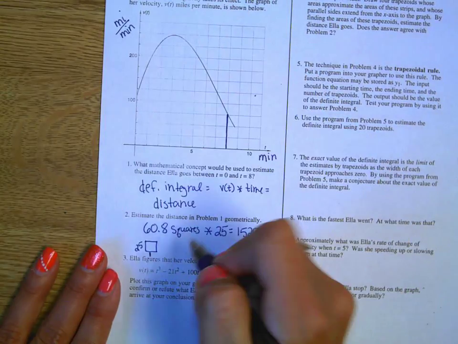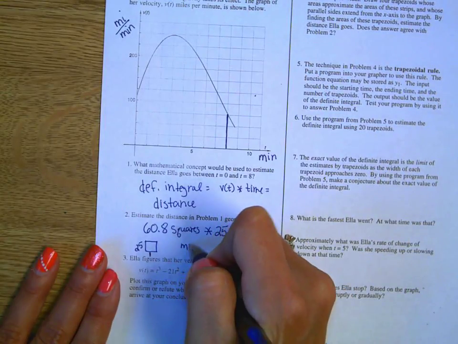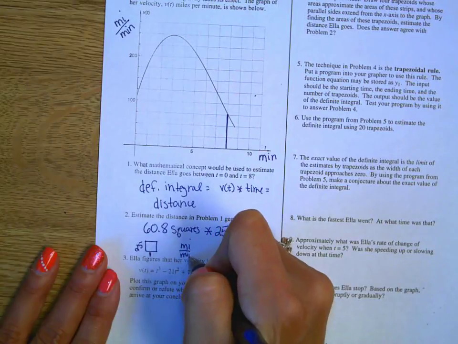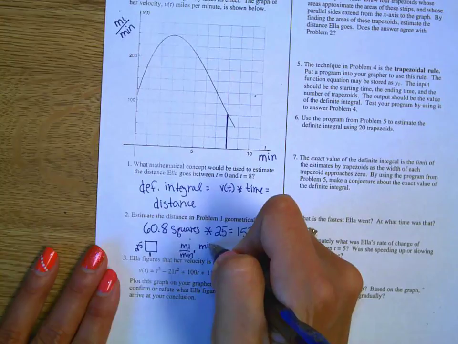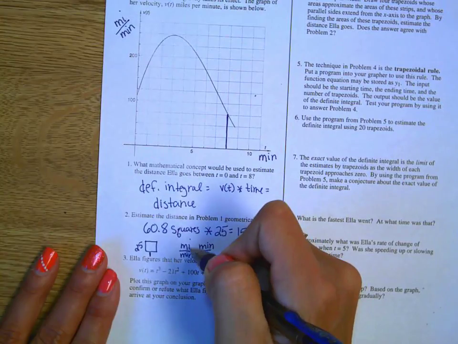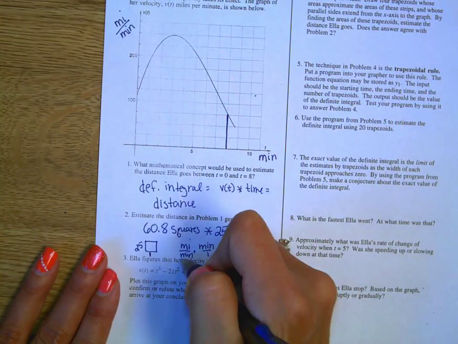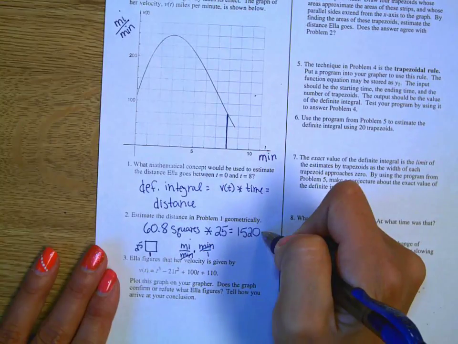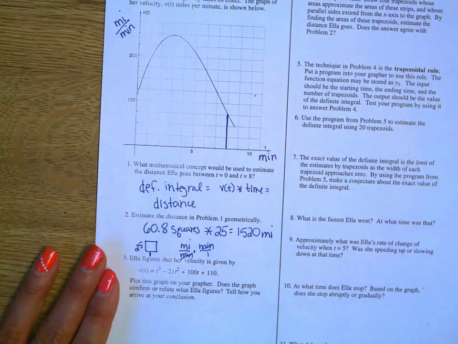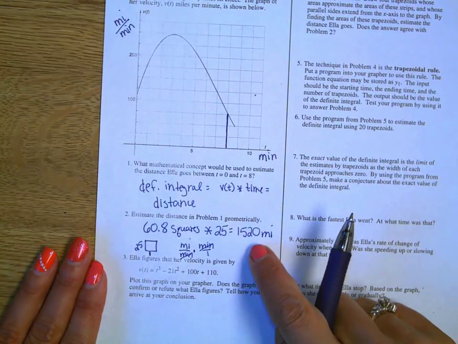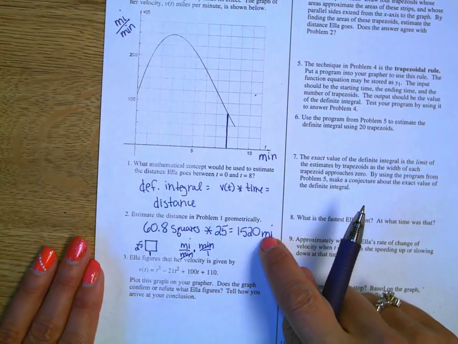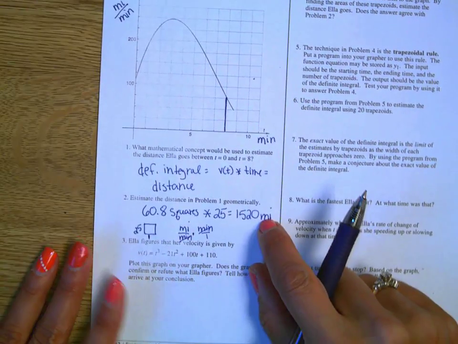My units here, again, we're multiplying. I'll show you what it is. It's miles per minute multiplied by minutes. I'll make that minutes over 1. If I have a fraction, I keep everything in fractions. Cancel the minutes, I can see I've got miles, and that's a distance value. So by counting squares, I estimate that she traveled 1,520 miles in those first 8 minutes.